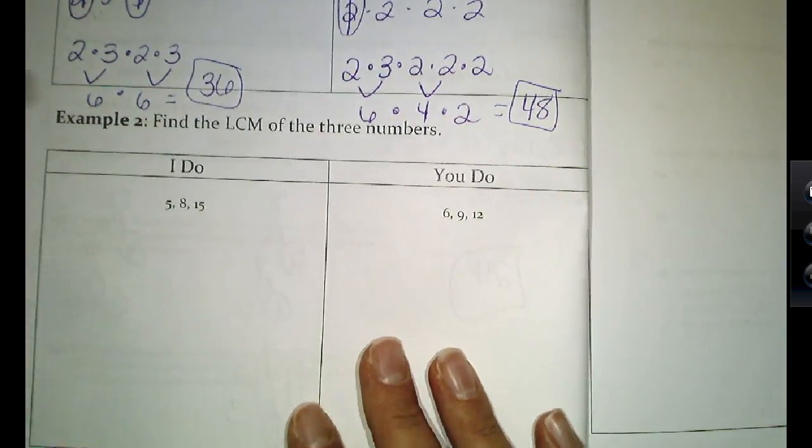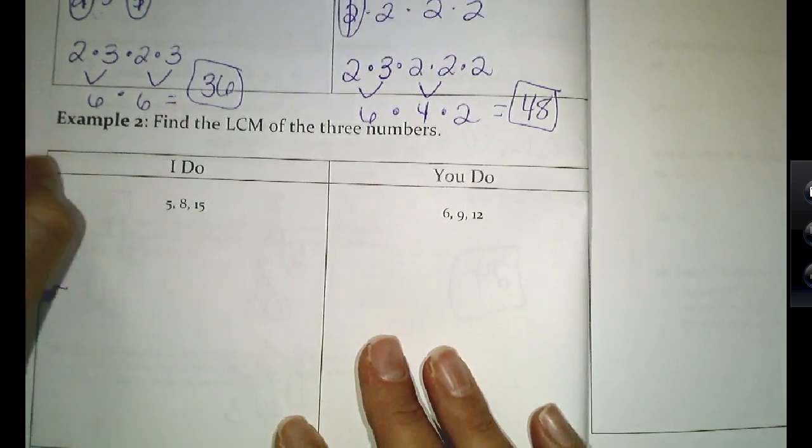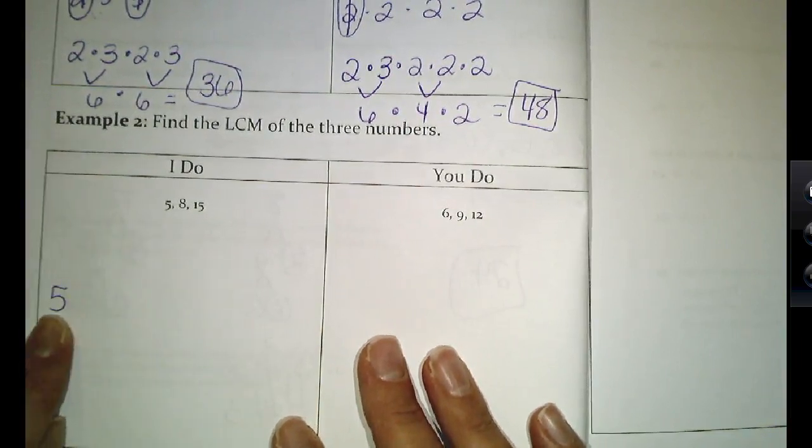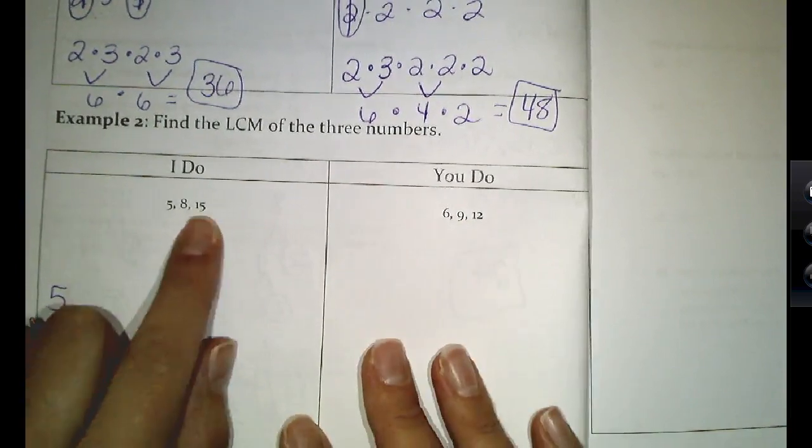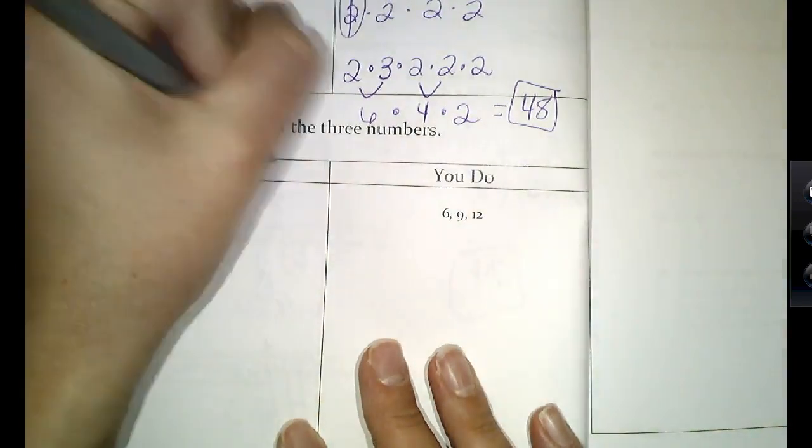Good vocabulary. I love it. 5 is a prime number. We don't even need a factor tree for it. So I'm just going to write that 5 so I don't forget about it. But I do have to make factor trees for 8 and 15.